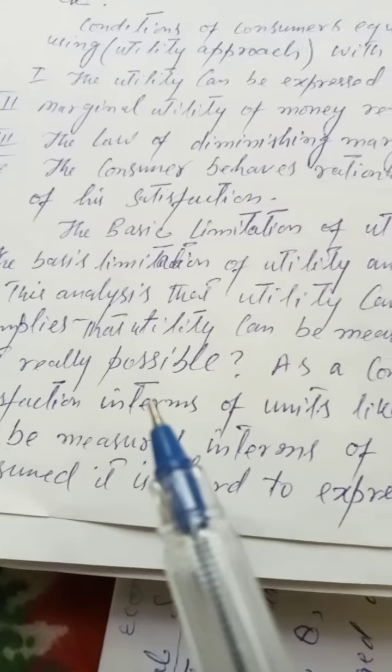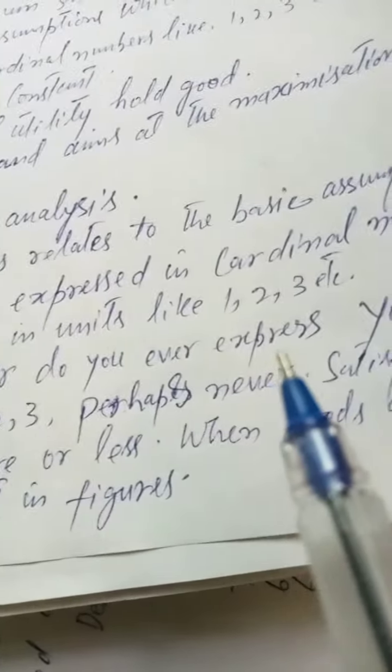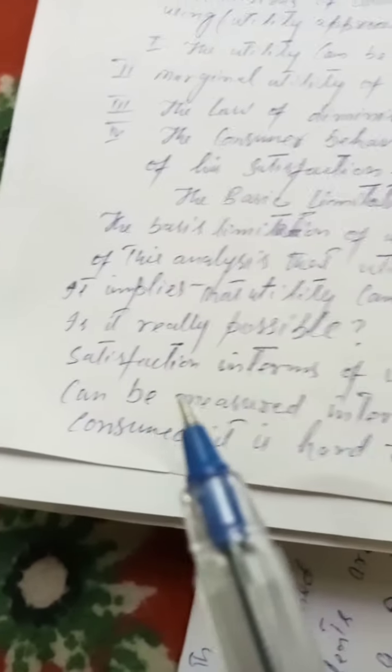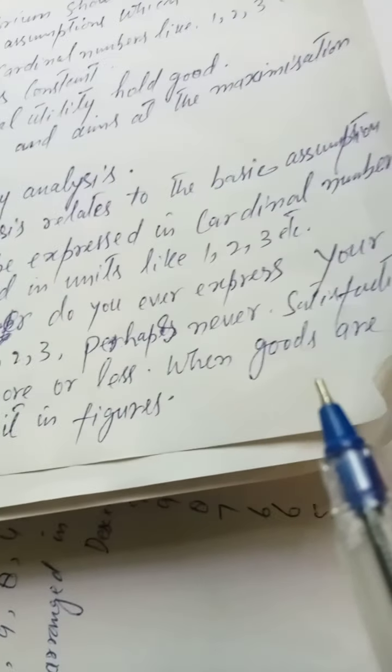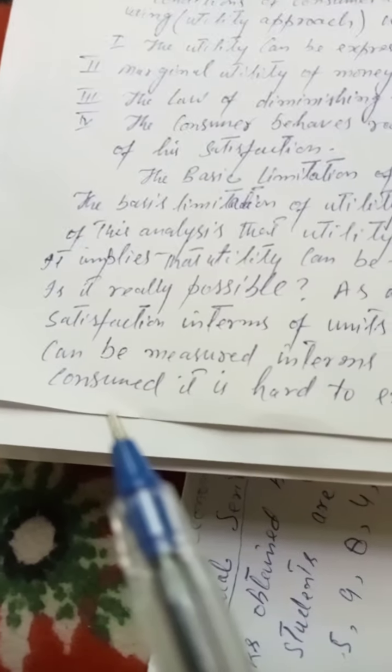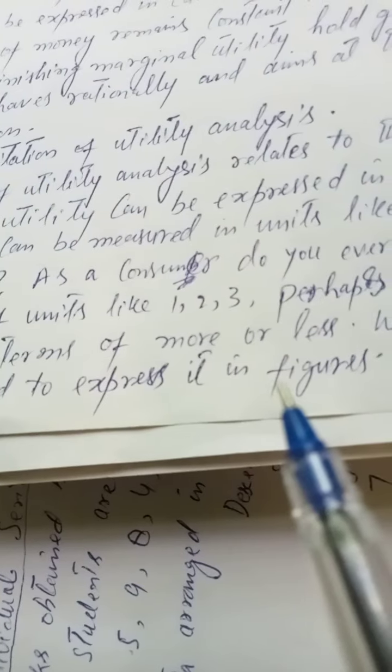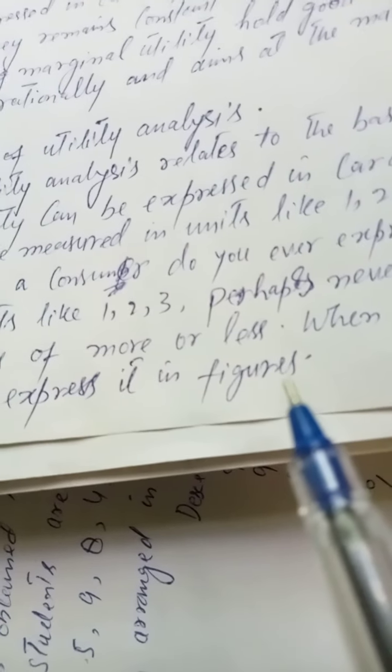Is it really possible? As a consumer, do you ever express your satisfaction in terms of units like 1, 2, 3? Perhaps never. Satisfaction can be measured in terms of more or less. When goods are consumed, it is hard to express it in figures.